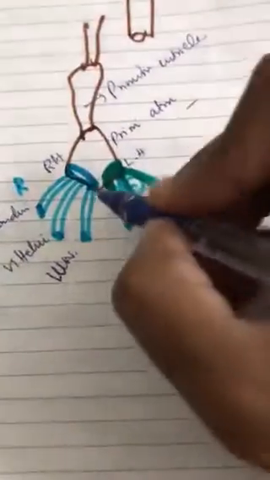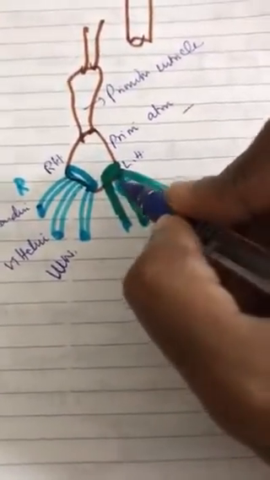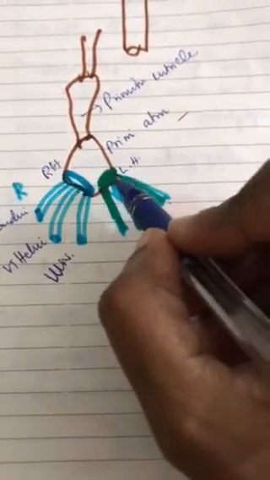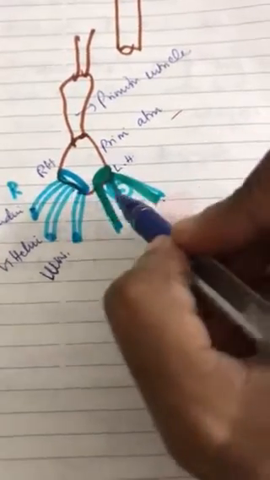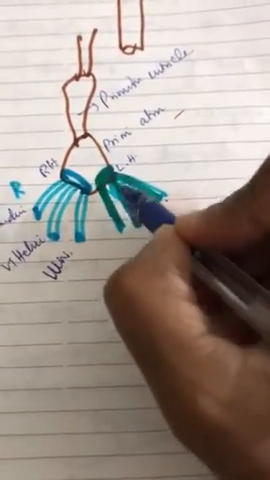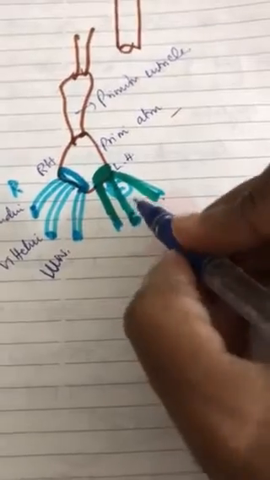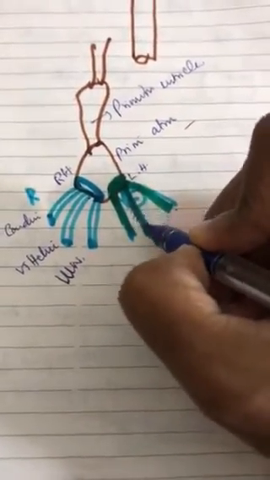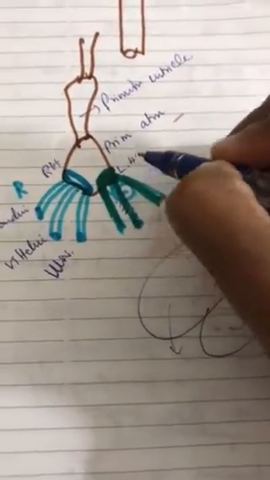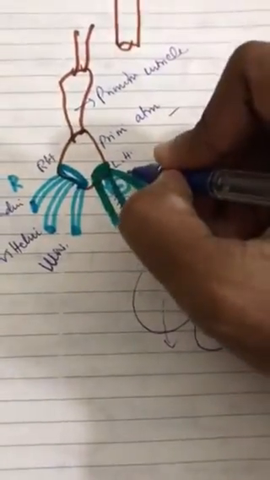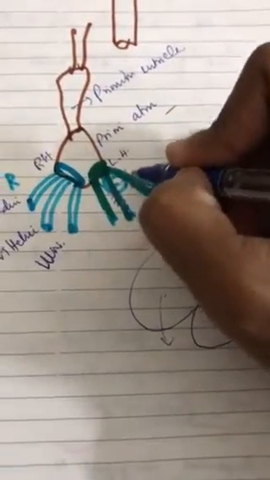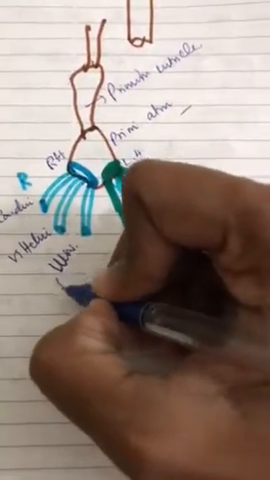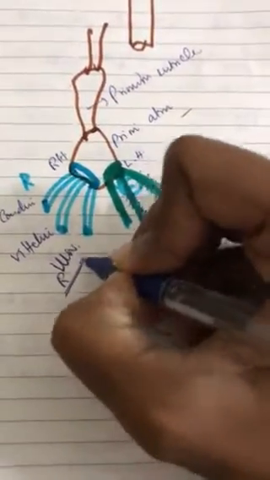Now we have the two sinuses. During the 5th week of intrauterine life, shunting of the blood from left to right occurs. So all these things will become very small. At the 5th week of intrauterine life, the vitelline veins will disappear, and in the 10th week of intrauterine life, the common cardinal vein also disappears. So on the left side all these veins disappear, and in the meantime on the right side the umbilical vein disappears.